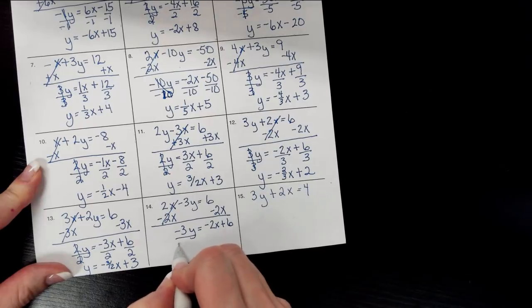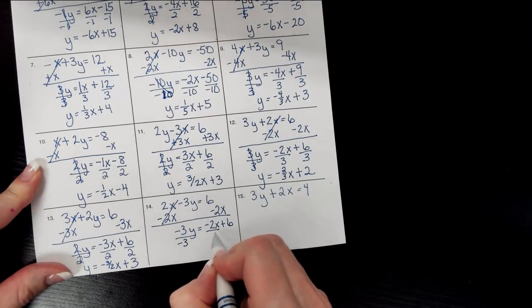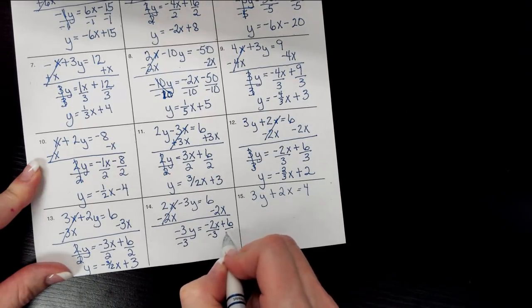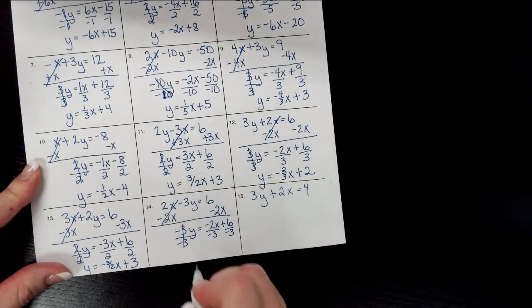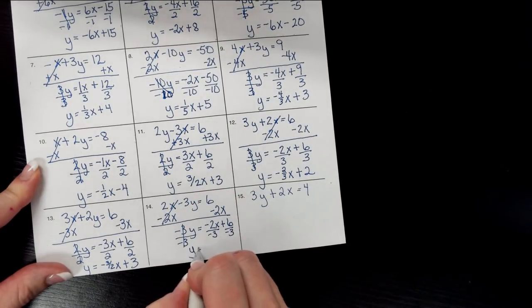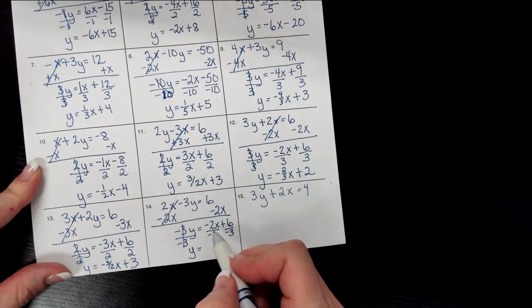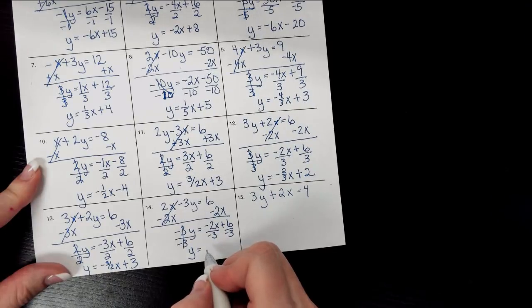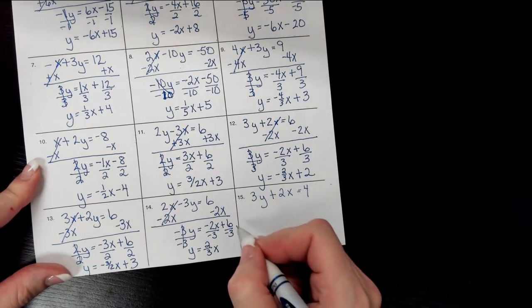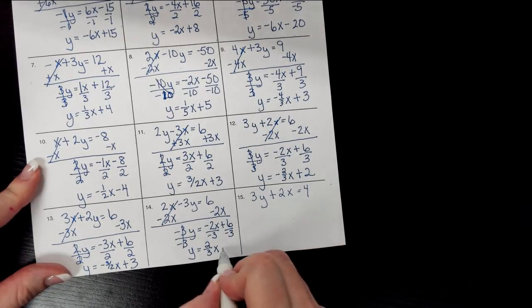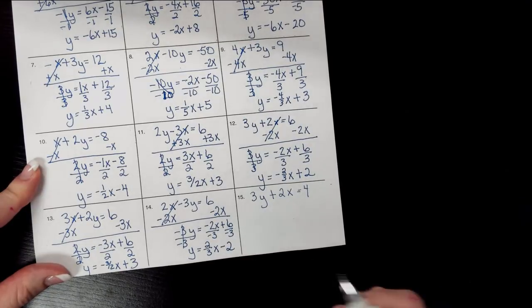So I divide every piece by negative 3. Okay. That's gone. So y equals, all right, negative 2 divided by negative 3. Just leave it as the fraction, but we can go ahead and clean it up and show that two negatives make a positive. So I have 2/3 x, and then 6 divided by negative 3 is negative 2.